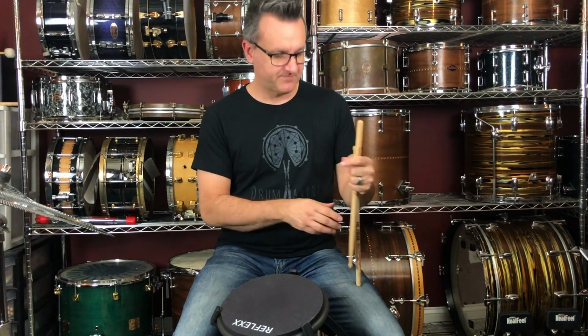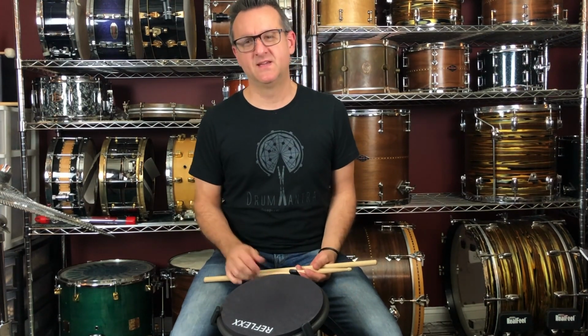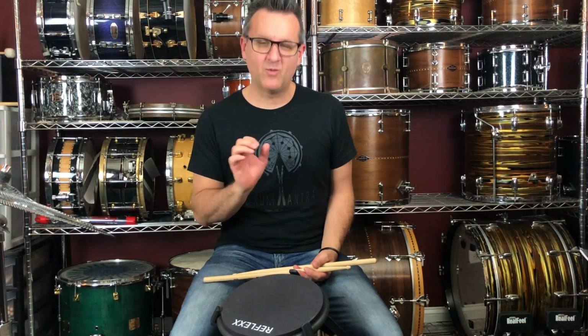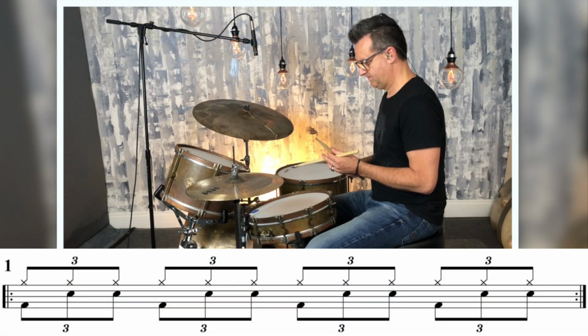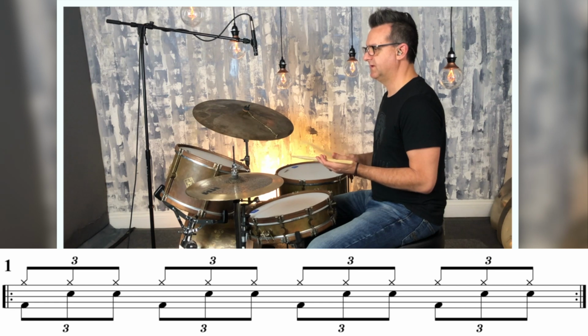So the first thing we want to do is just play every single eighth note triplet with the right hand. It's going to be exactly with the kick and both snare hits. Ride cymbal, right with the kick and snare. Let's try that. 1, 2, 3, 4.